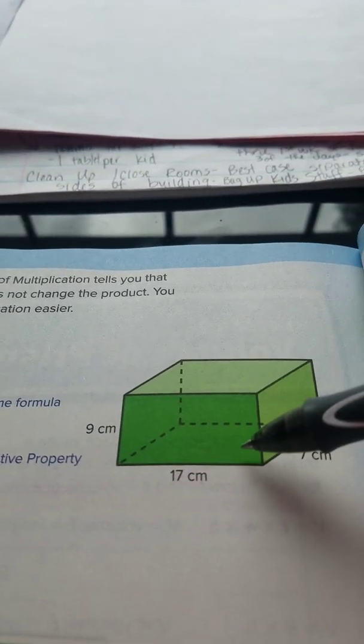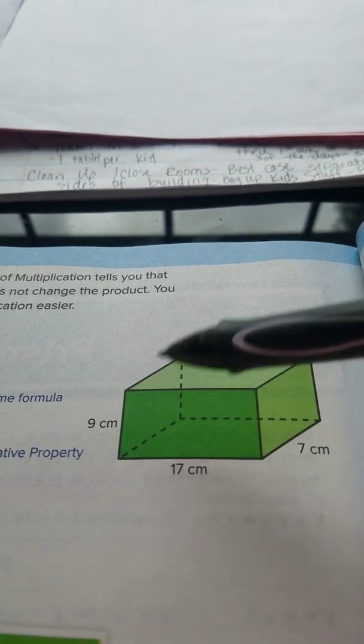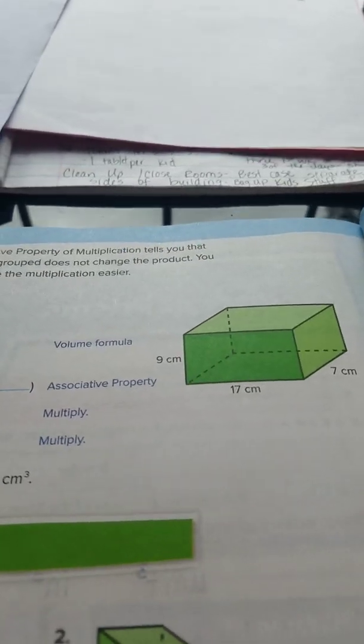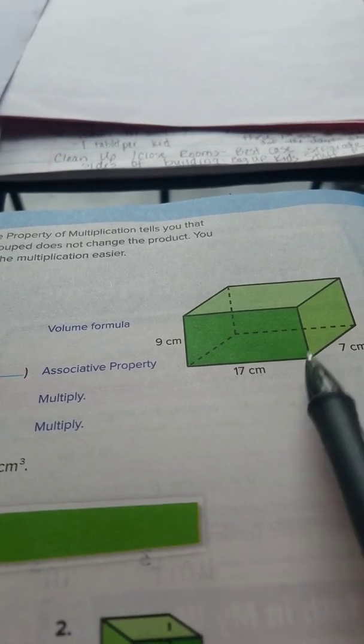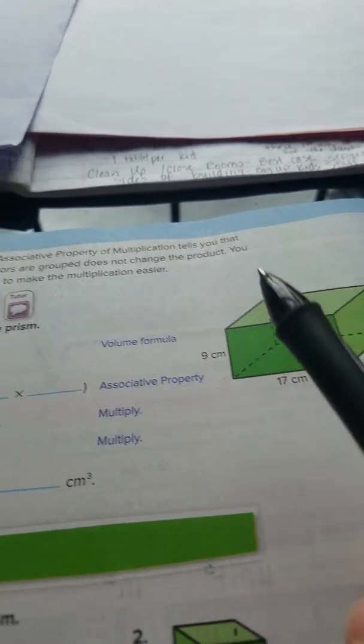So take a look. A rectangular prism. Top and bottom are rectangles. Front and back, right and left. All rectangles there. So we are going to take the length, 17, times the width, 7, times the height, 9.